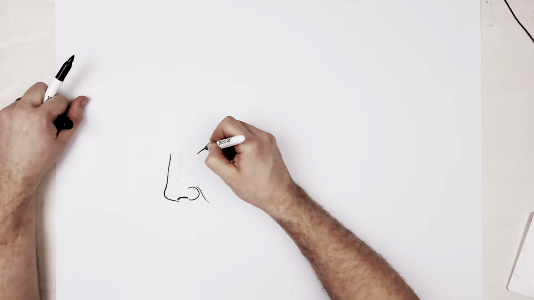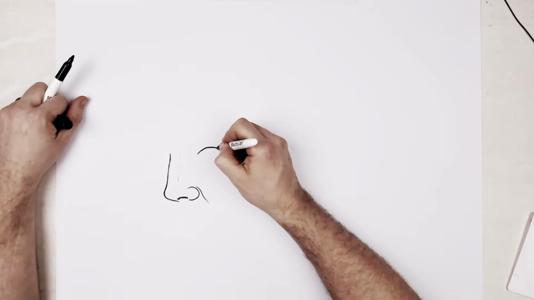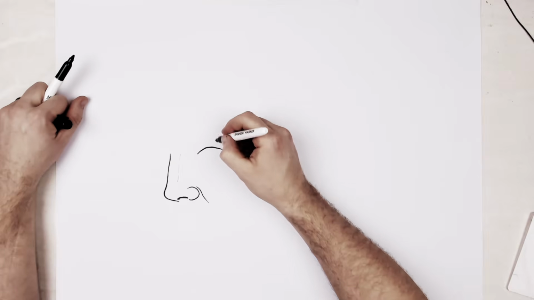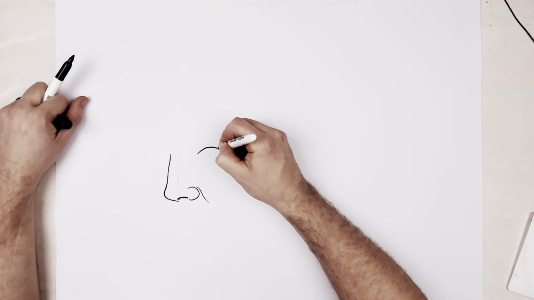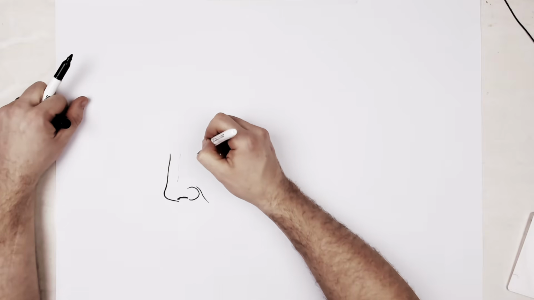They cover a good bit of his eye shape, like it's very dark down here. They kind of flick up on this side.